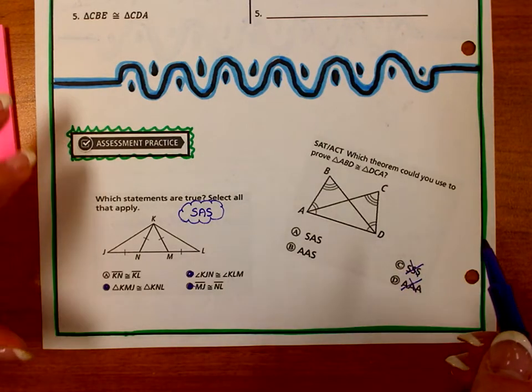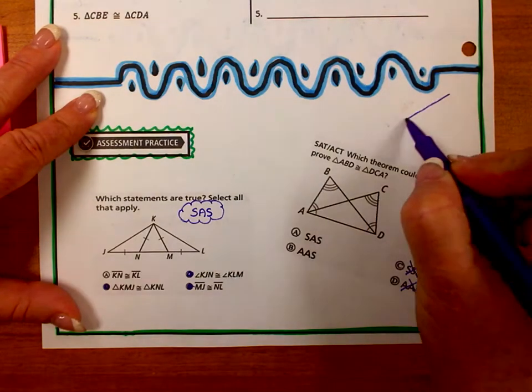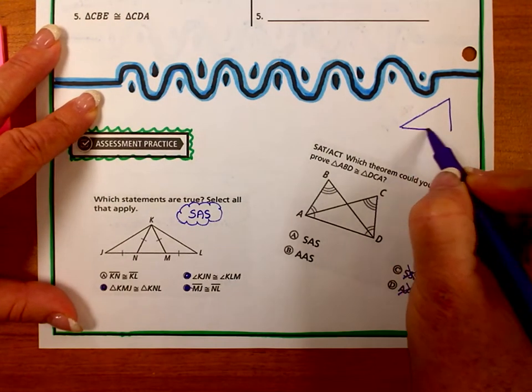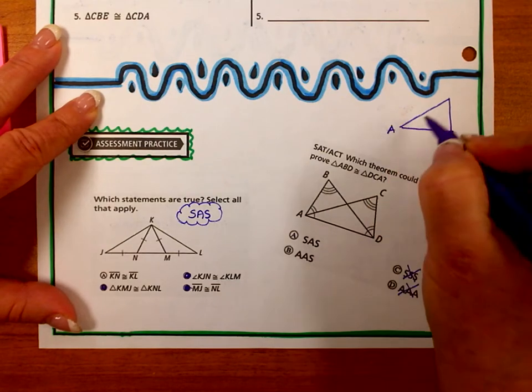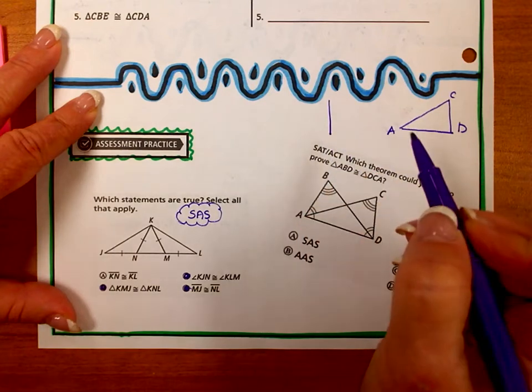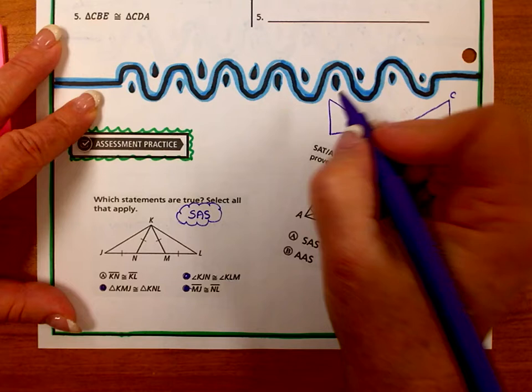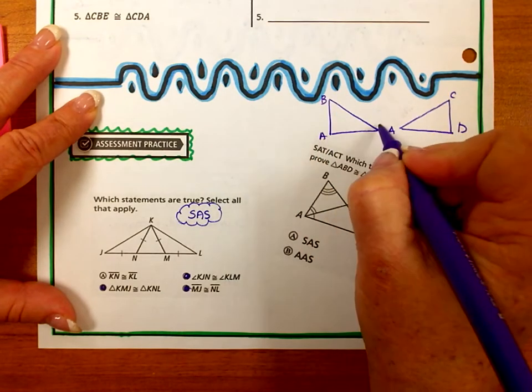So if we take these two triangles apart, then we're going to have one triangle, ACD, and we're going to have another triangle, and that one is BAD.